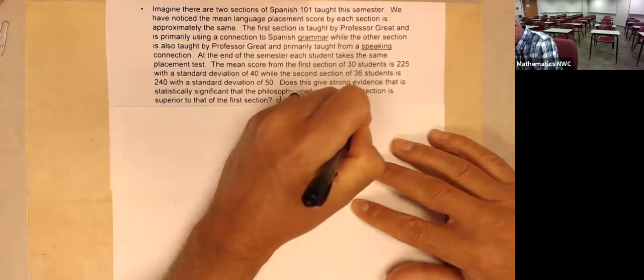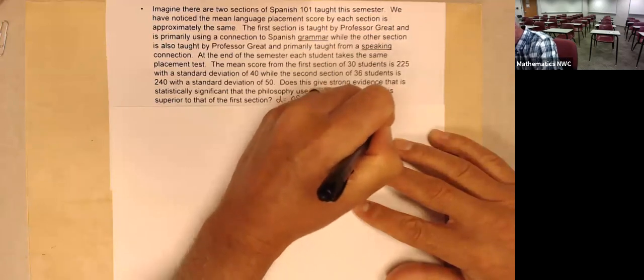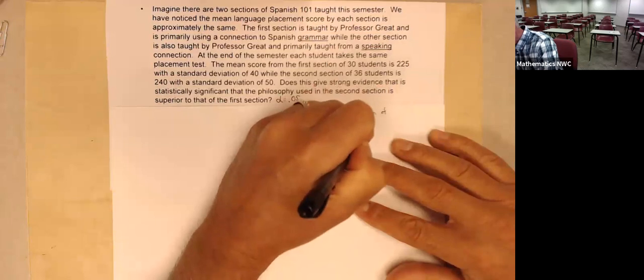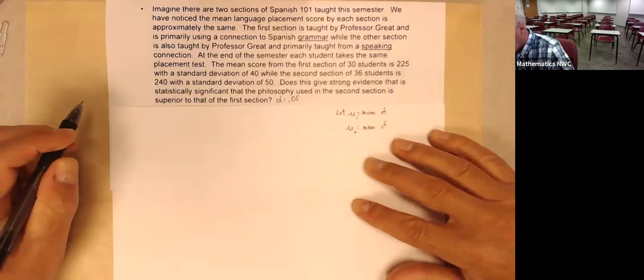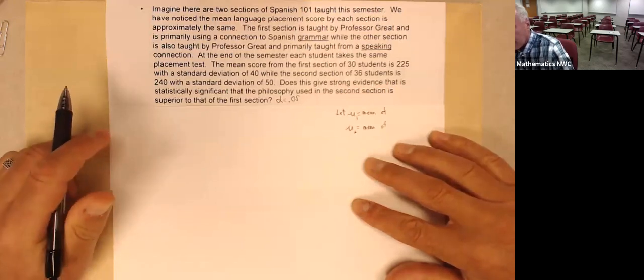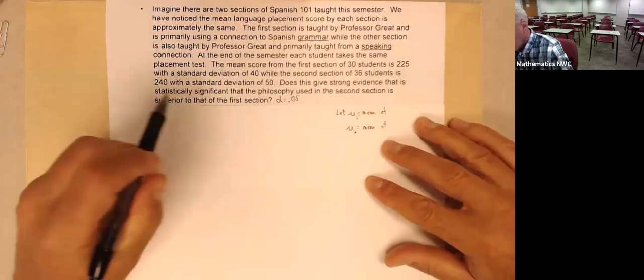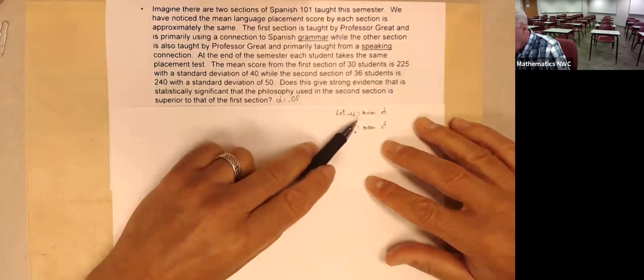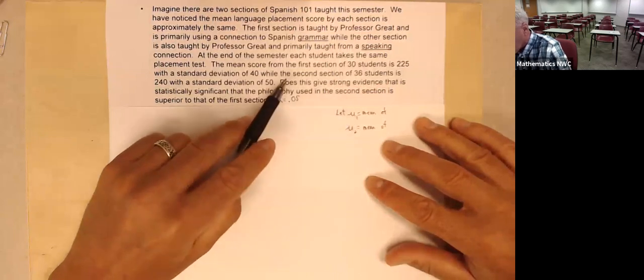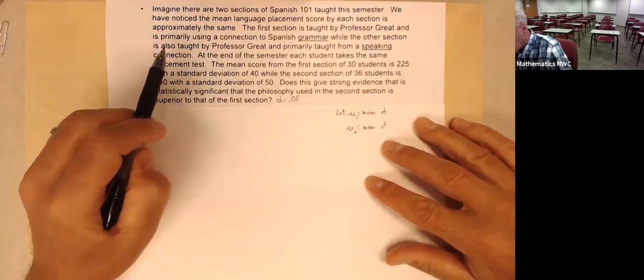Each of them in this case is going to be the mean, and we need to identify what population I'm referring to. So it's standard procedure to let mu sub 1 equal the mean of the first one given.